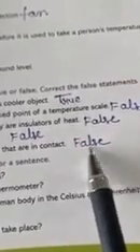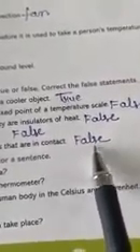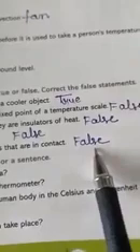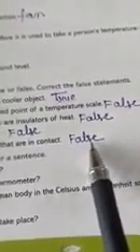Now come to the fifth. Radiation takes place only between objects that are in contact. Dear students, it is false because we know very well conduction takes place only between objects that are in contact. No medium is required for radiation. So, dear students, it is false.